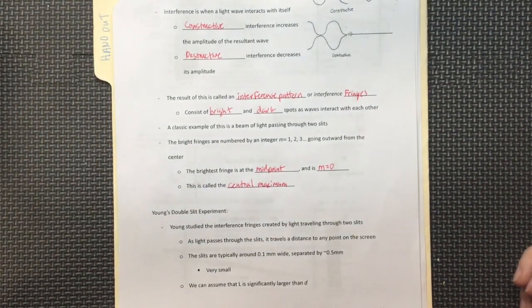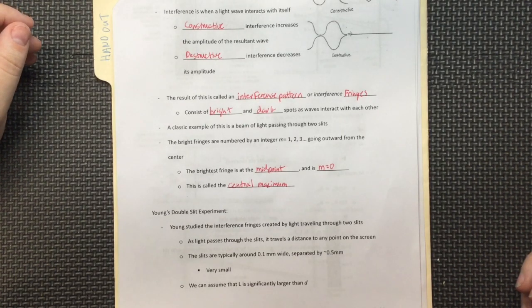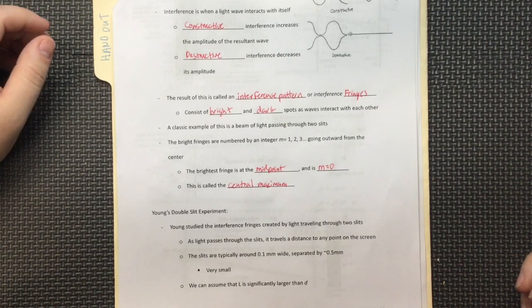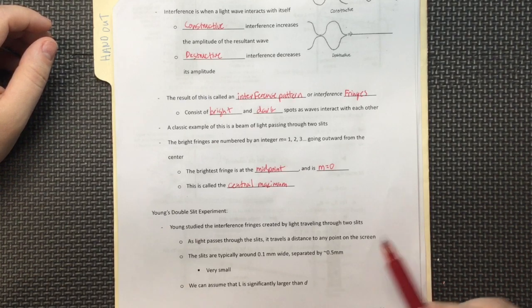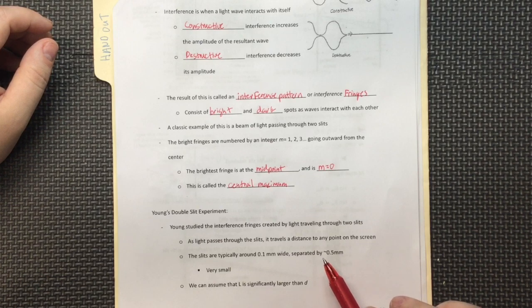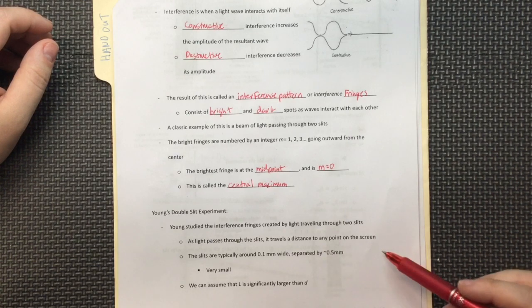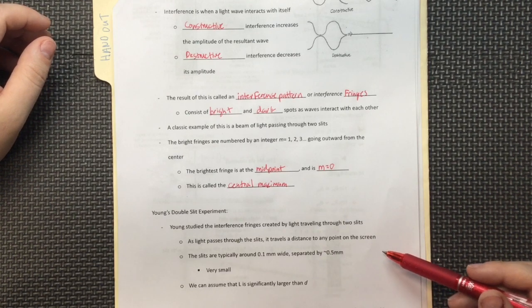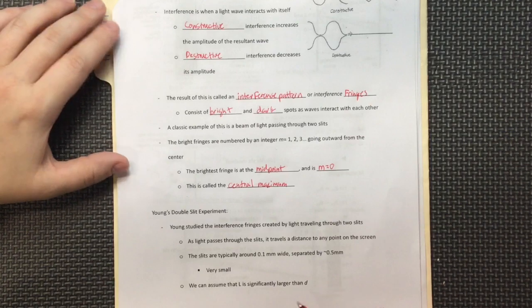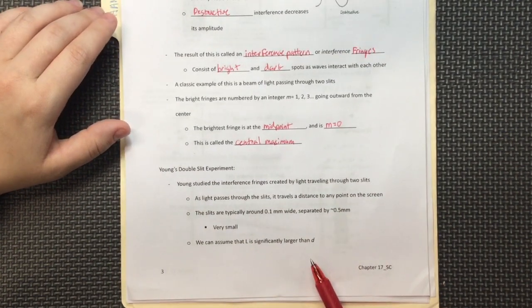This idea is most clearly shown in Young's double slit experiment. In Young's double slit experiment, he shone light through two slits, and what he observed was an interference pattern, like we saw before. He studied the interference patterns, and so the setup is light passes through the slits and it travels a distance to any point on the screen. And the slits are around 0.1 millimeter wide and separated by around 0.5 millimeter. So the slits themselves are very small and they're relatively close together. Also, we assume that L is significantly larger than d.